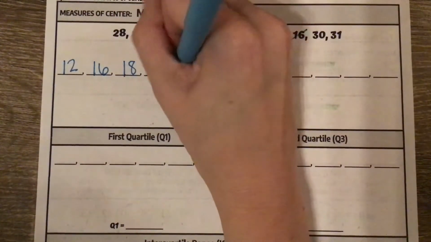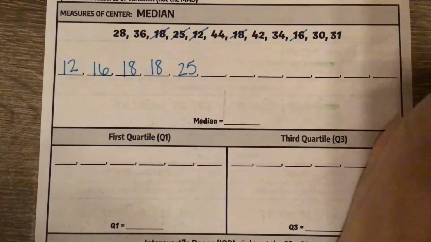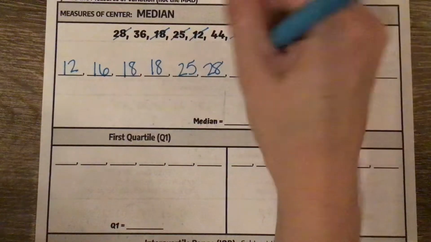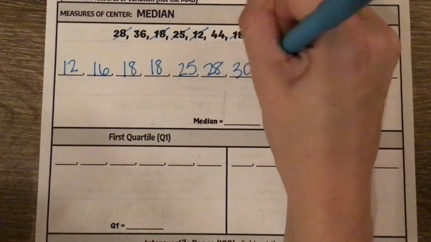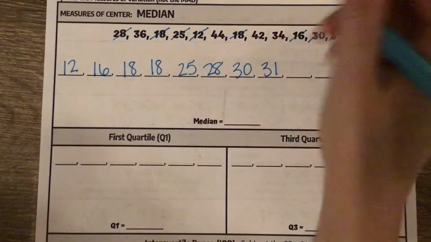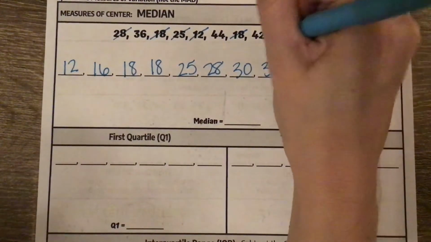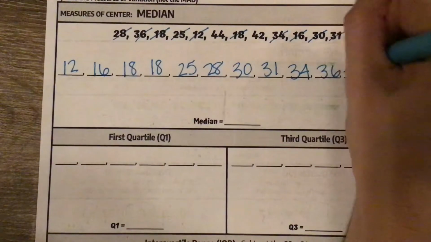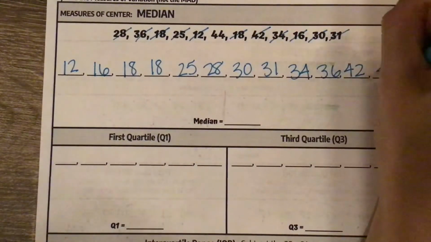Then 25. Then 28. Then we've got 30, 31, 34, 36, 42, and 44.